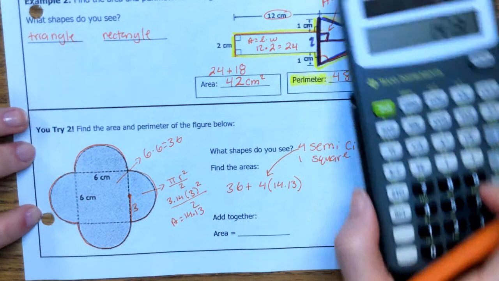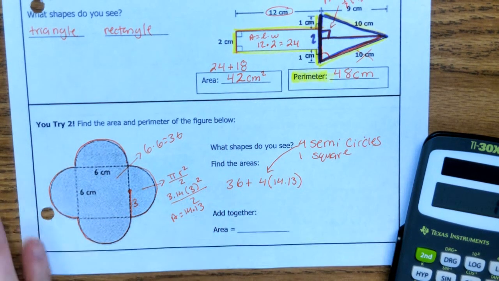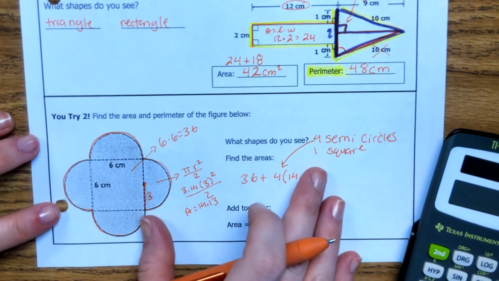Are we gonna have another quiz or a test? You have a test next week. I don't remember.